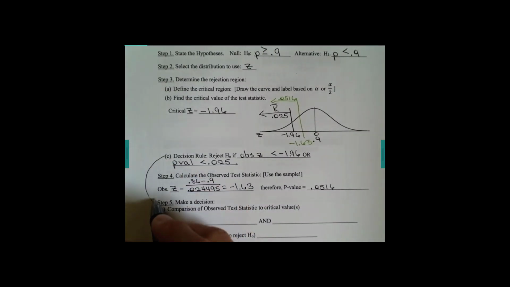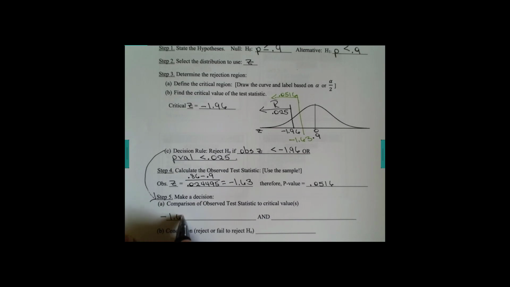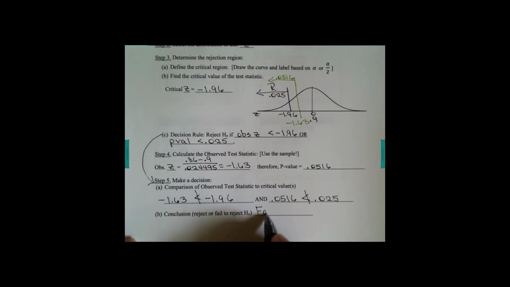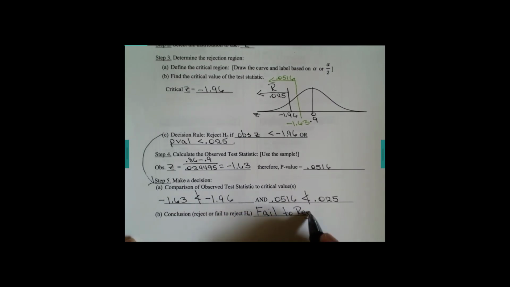And let's just go ahead and write our decision rules with the information we found. Observed value of z came out to be negative 1.63. Is it less than a negative 1.96? Well, no, it's not. And the p-value, which came out to be 0.0516, had to be less than our alpha value of 0.025, and it's not. So what happens? We fail to reject our null hypothesis.